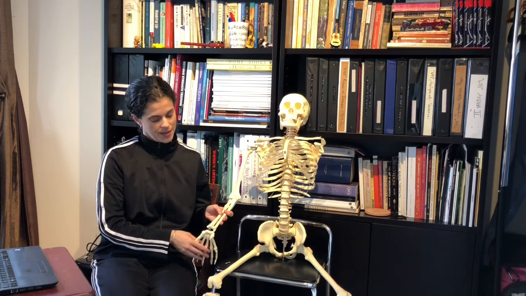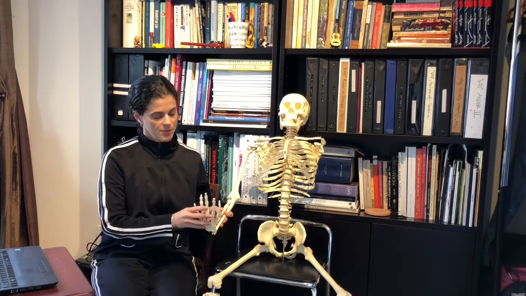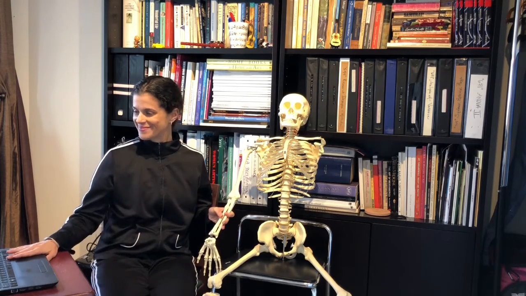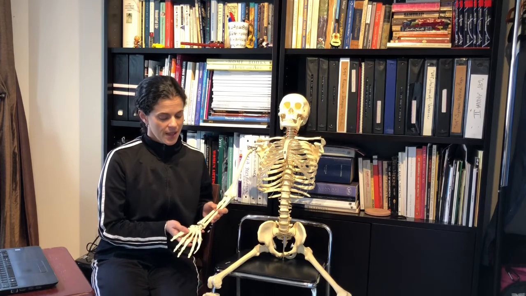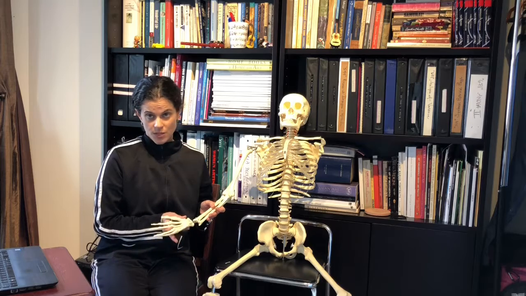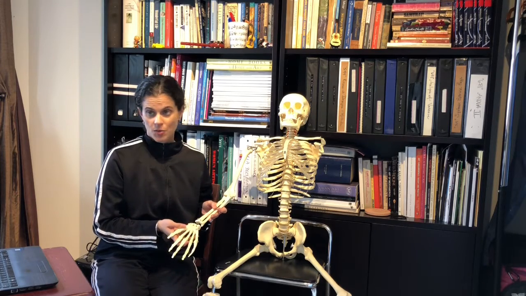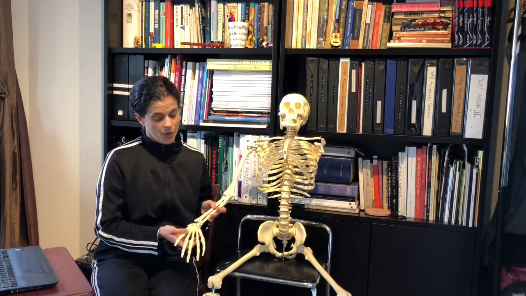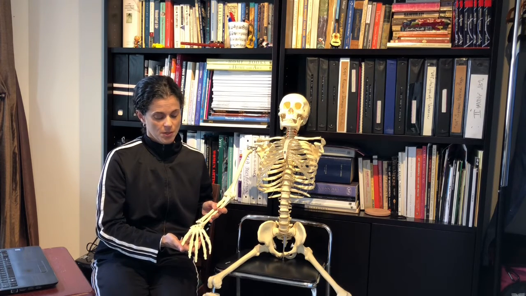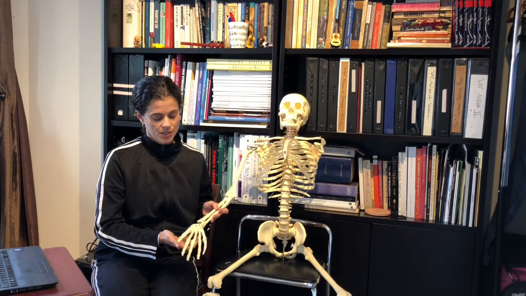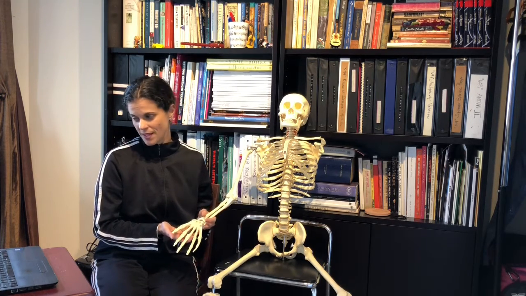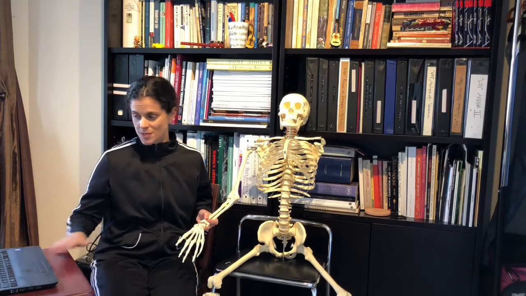So we have palmar flexion and dorsiflexion. Then we also have ulnar deviation and radial deviation. In your manual, they also use the term radial flexion and ulnar flexion. So this would be ulnar flexion, and this would be radial flexion. Those are movements of the wrist.